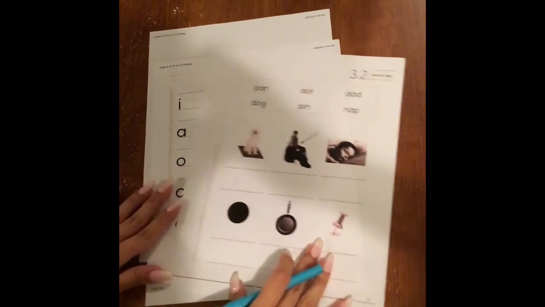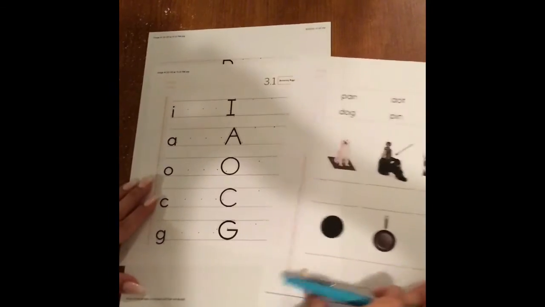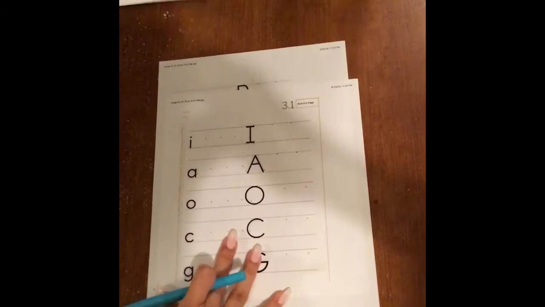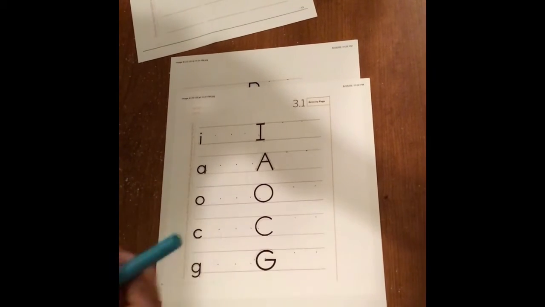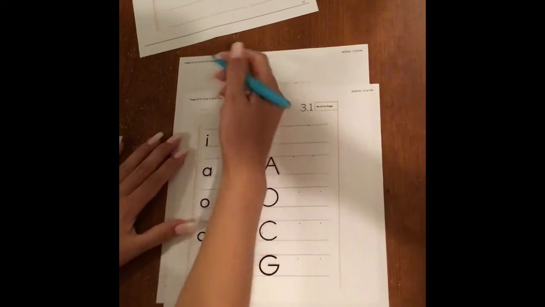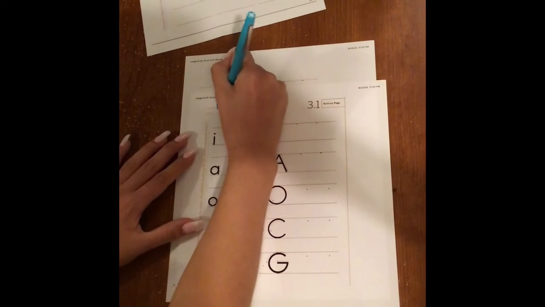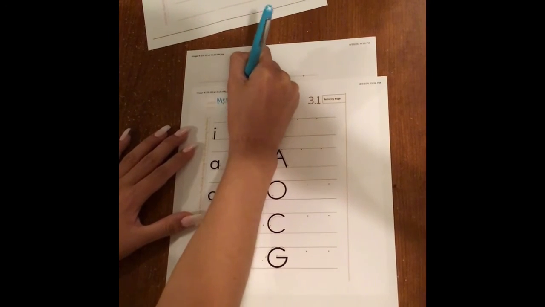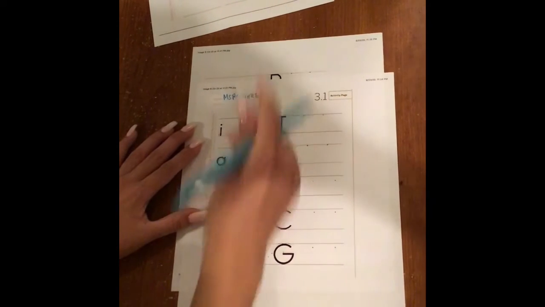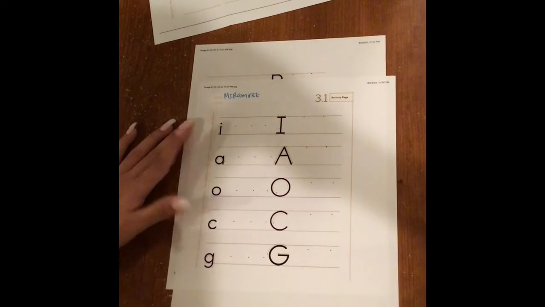Alright, so now we're going to do these 3 papers. We're going to start with the letters first. The first thing you're going to do is put your name and the date. Always put your name first. Then you're going to put the date.